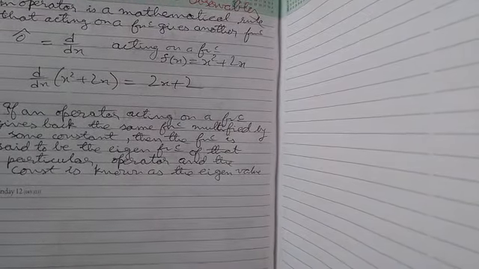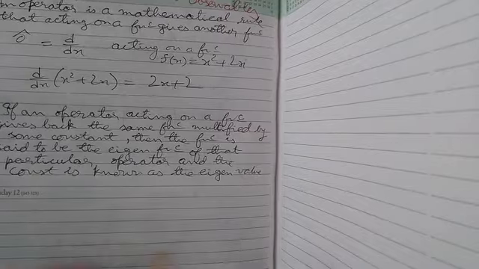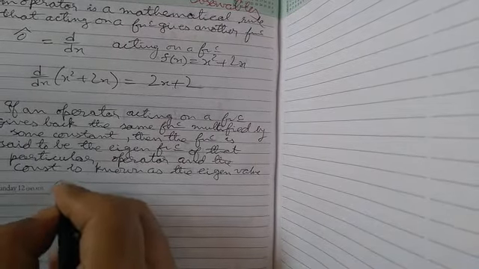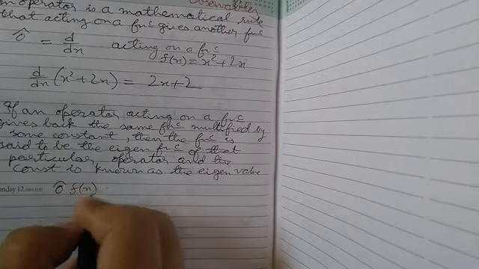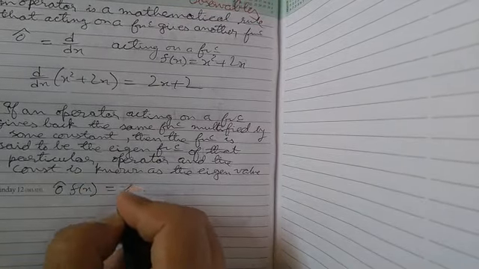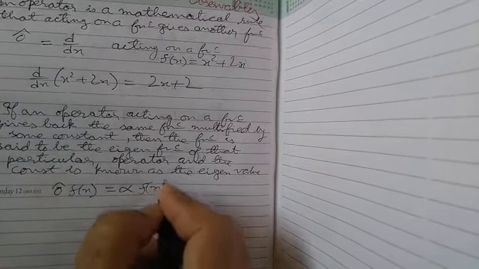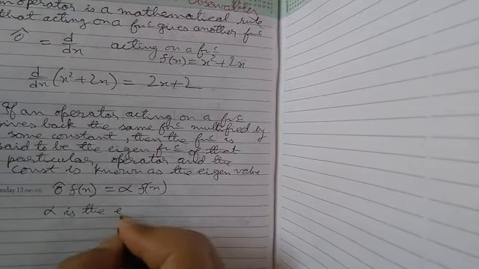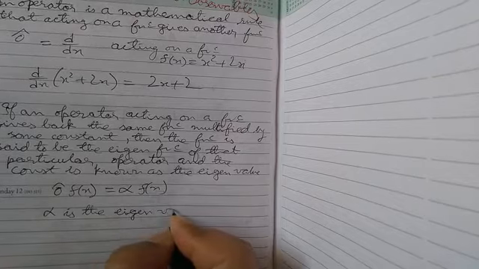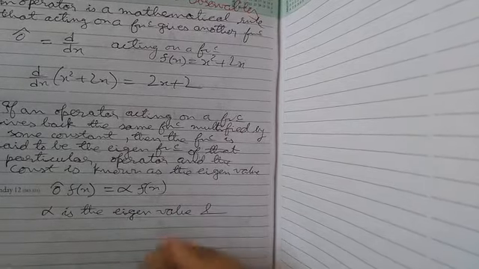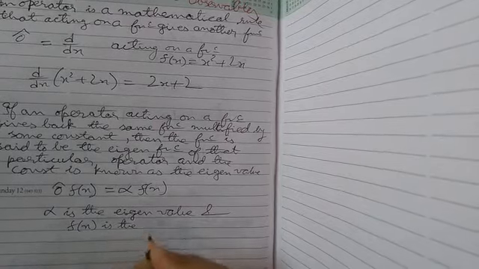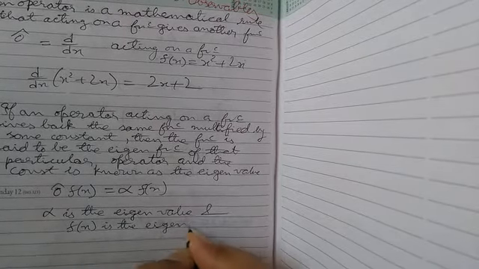Suppose some operator O cap is acting on f(x), and it gives some constant alpha times f(x). So alpha is the eigenvalue, and f(x) is the eigenfunction.